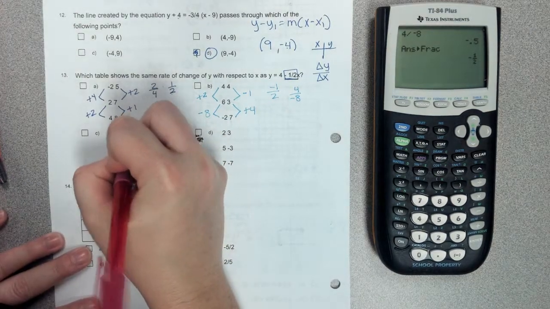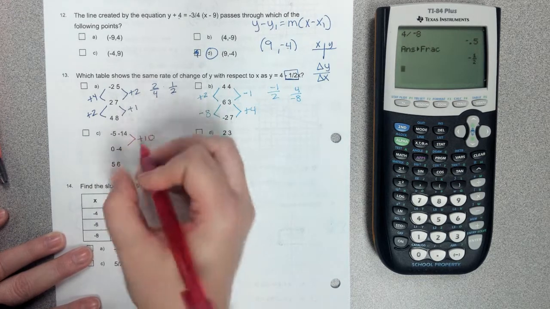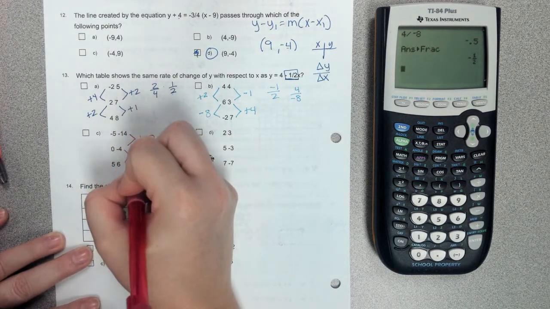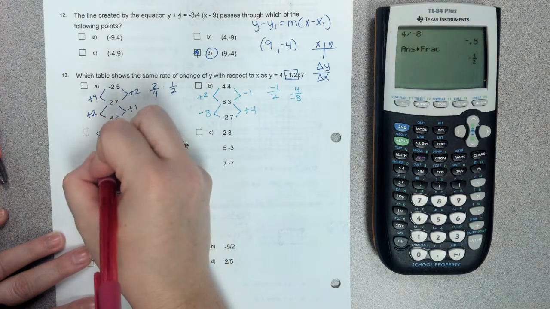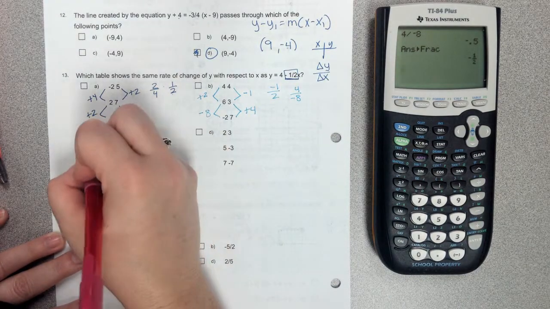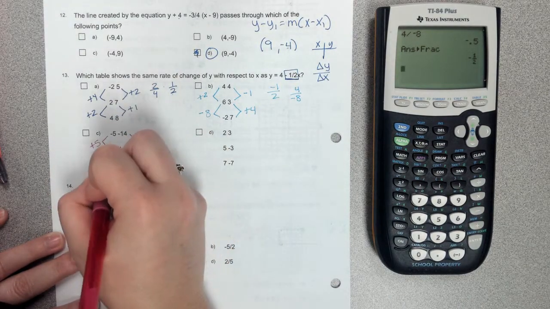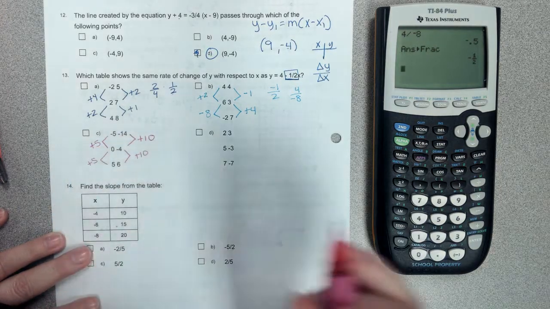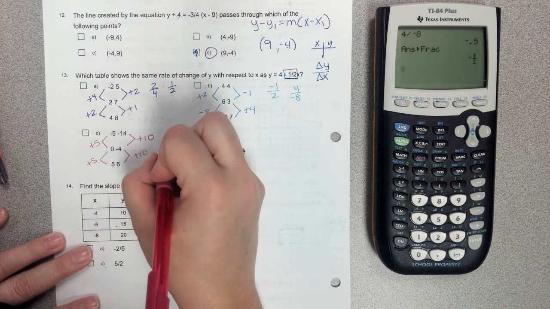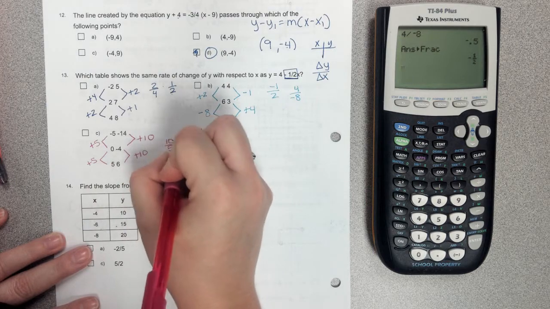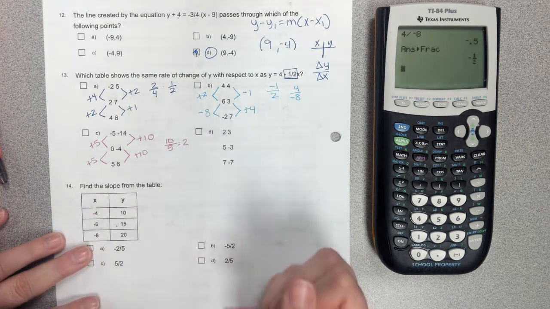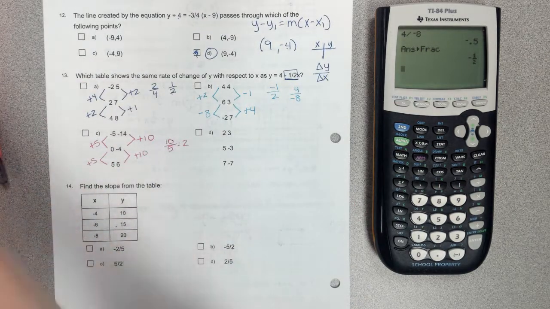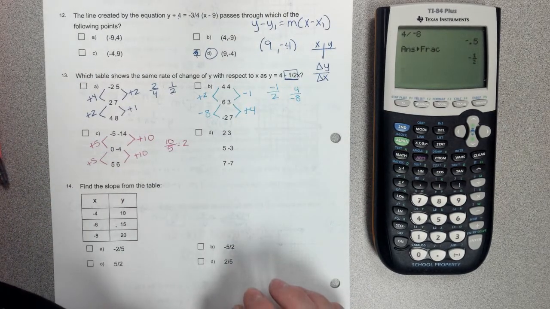So from negative 14 to 4, I added 10. From negative 4 to 6, I added 10. Now I'm going to come over here. From negative 5 to 0, I added 5. From 0 to 5, I added 5. Change of y over change of x. 10 over 5, well, that reduces down to 2. 10 over 5, that's not what we're looking for. All right, last one. Let me get one more color.